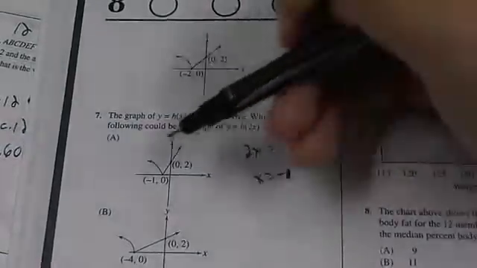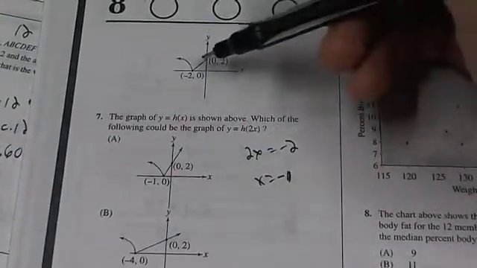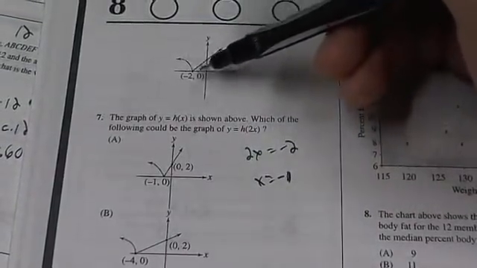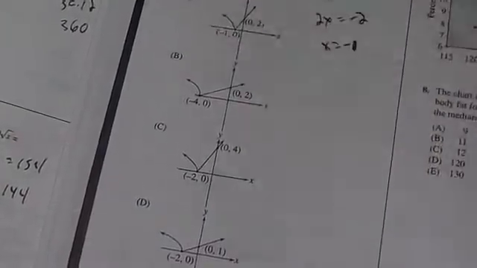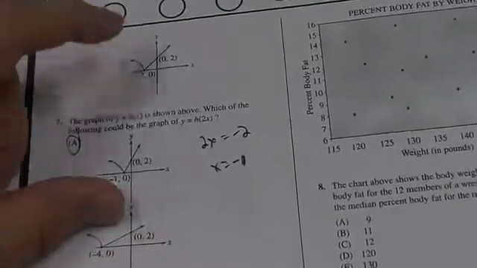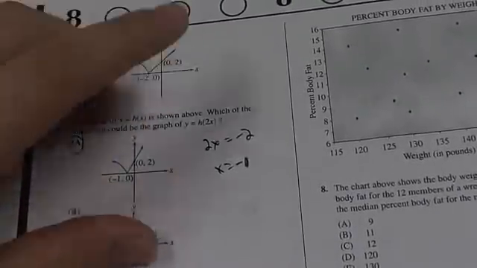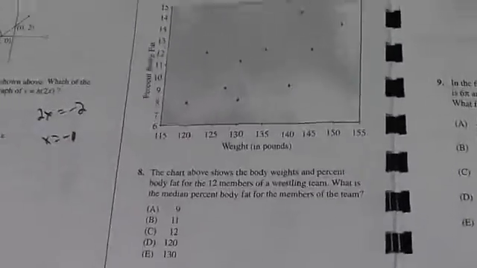So when we plug in negative 1, when we graph negative 1 on the graph, it's going to have to be at 0. So which one of these has negative 1 and 0? So the answer is A. And the second point, 0, 2: plug in 0, you get 2, so x is 0, you still get 0, so it has the same answer. Cool. Alright.